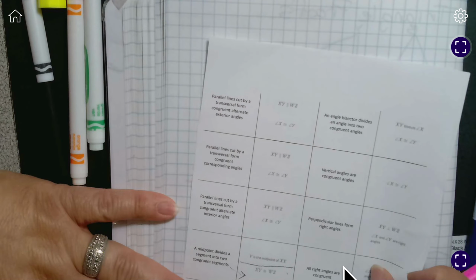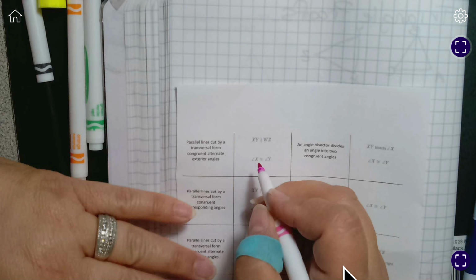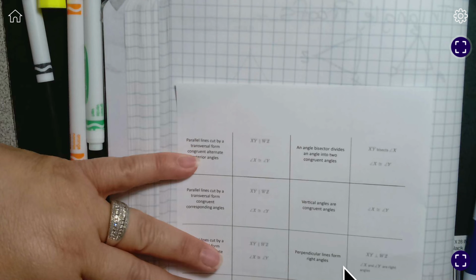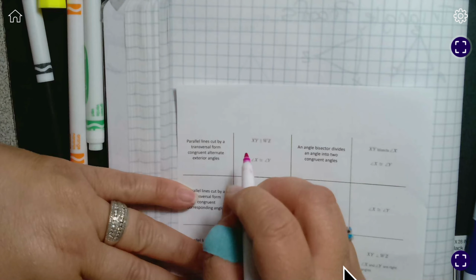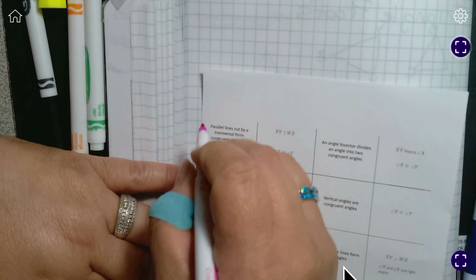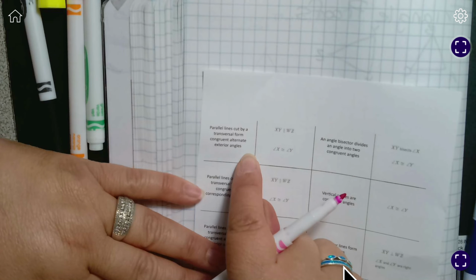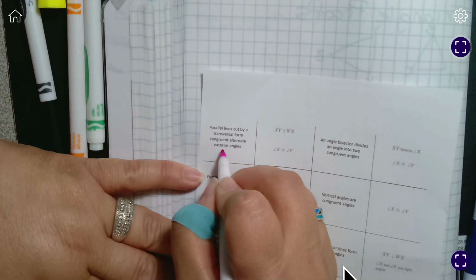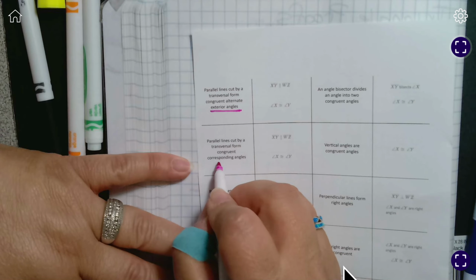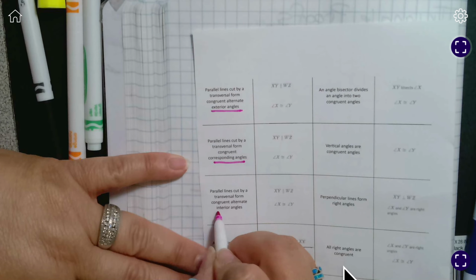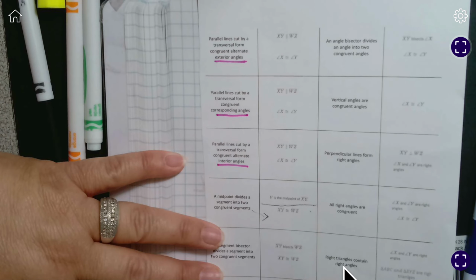So I want you guys to mark these up. Pick one color or something. If you look here, this one is going to give you, and you know they're together, there's two of them together, right? So notice this one is going to give you angles. This is angles, this is angles, this is angles.